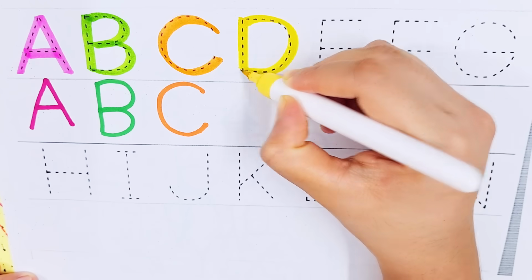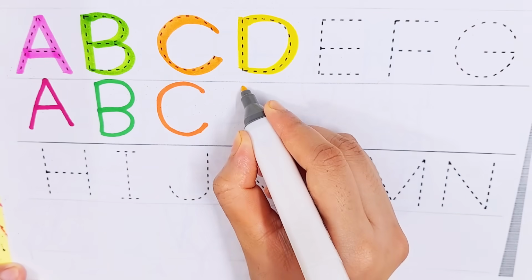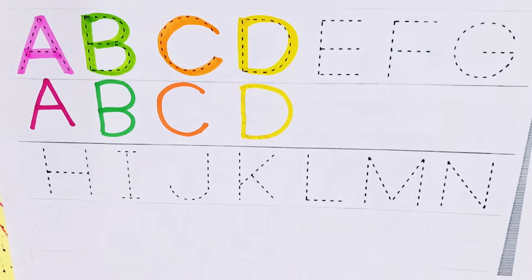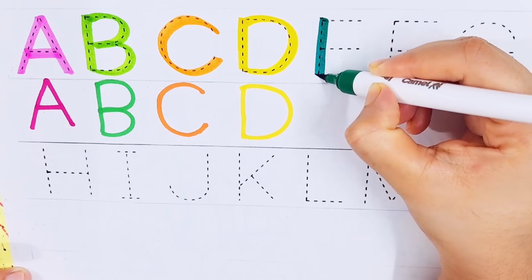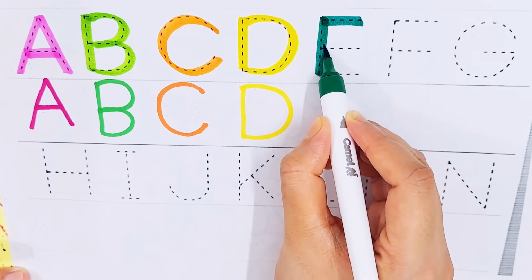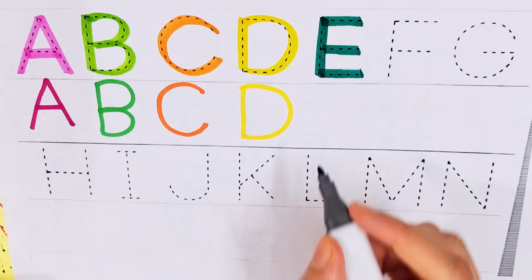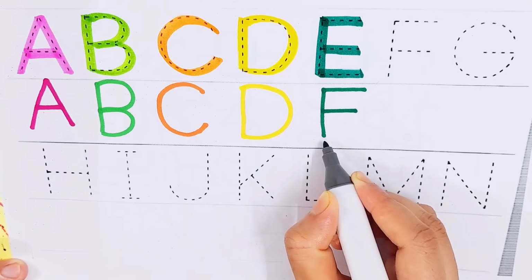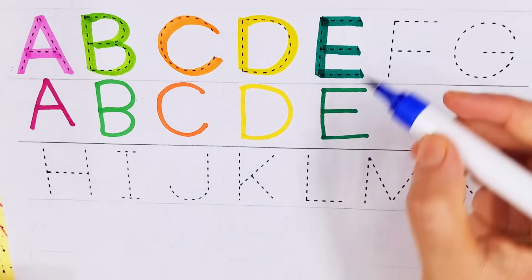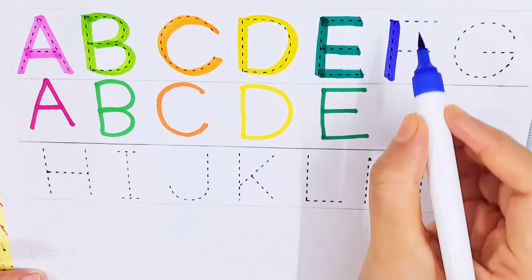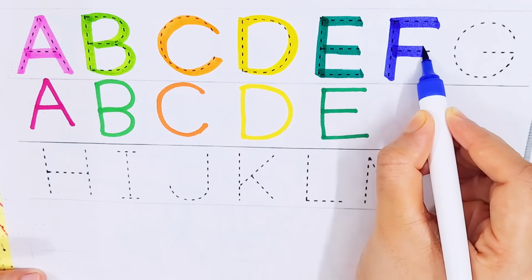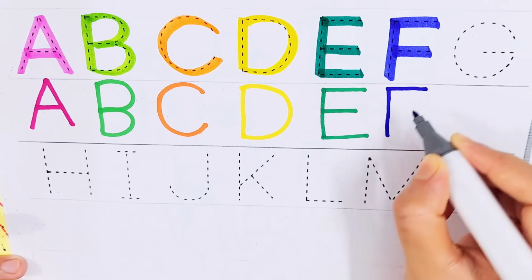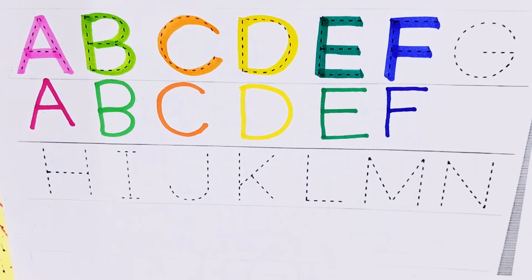D for doll. D for dog. E for eggplant. E for elephant. F for fish. F for flowers.